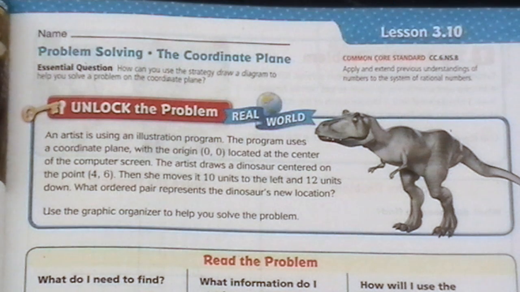Alright, so here we are on page 135, chapter 3, lesson 3.10, problem solving the coordinate plane. Let's read under Unlock the Problem. An artist is using an illustration program. The program uses a coordinate plane with the origin 0, 0, located at the center of the computer screen. The artist draws a dinosaur centered on the point 4, 6. Then she moves it 10 units to the left and 12 units down. What ordered pair represents the dinosaur's new location? Use the graphic organizer to help you solve the problem.